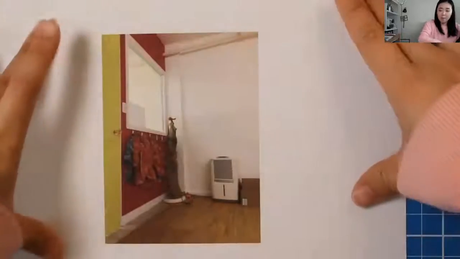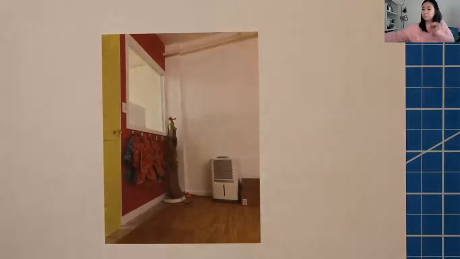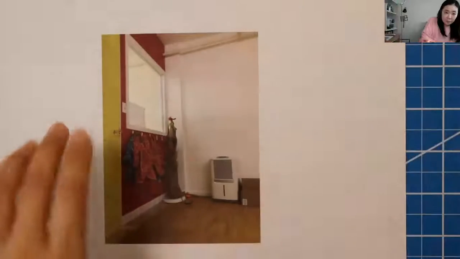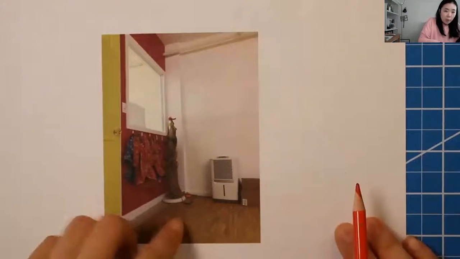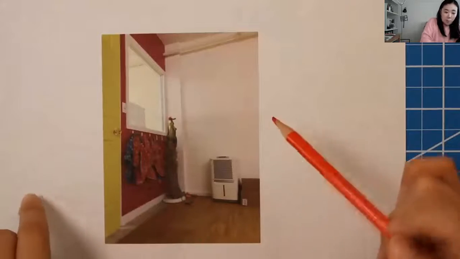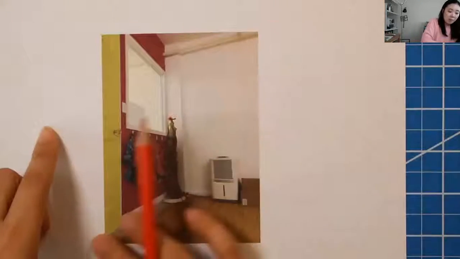That makes the 2-point linear perspective. So like the first one, the 1-point linear perspective, I'm gonna find the perspective point following all the lines from the ceiling and the floor.